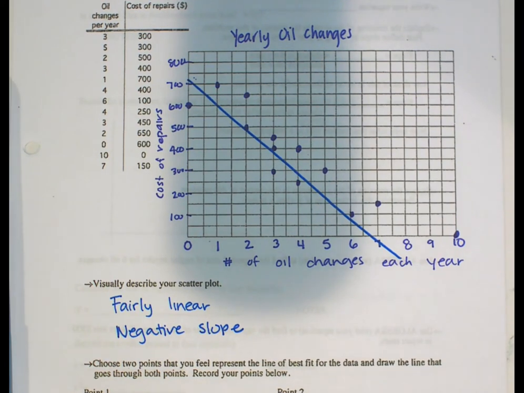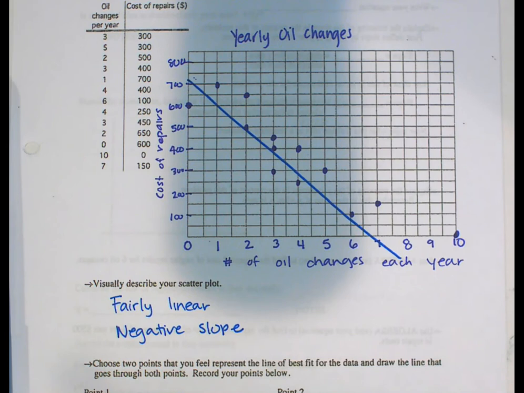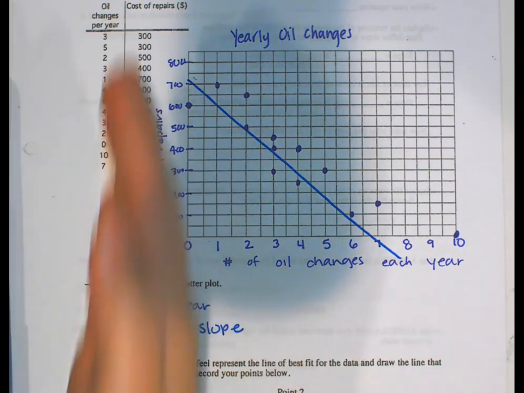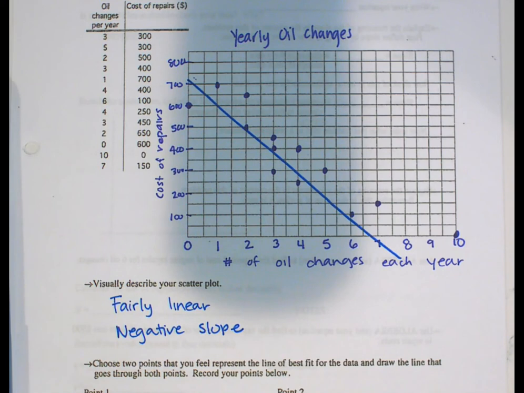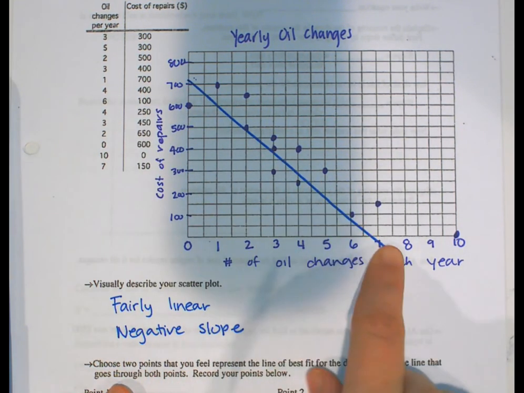Okay, so what we want to do with our scatter plots, especially when they are linear, is find a line that best fits them. It's called the line of best fit. It's just a line that best describes all of the data that you could use then to make future projections or predictions about other numbers of oil changes and the cost. If I wanted to know, on average, how much would I pay? My line of best fit can help me figure that out. So what we want to do is figure out what's the best line that represents this data.